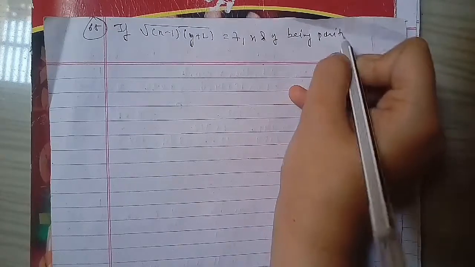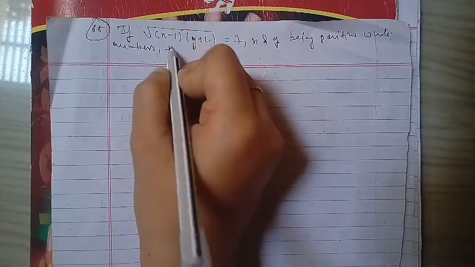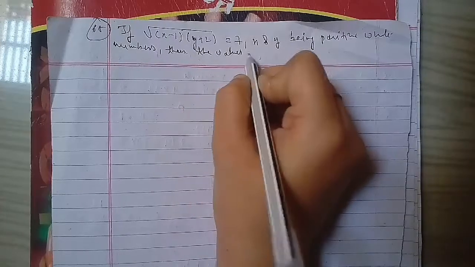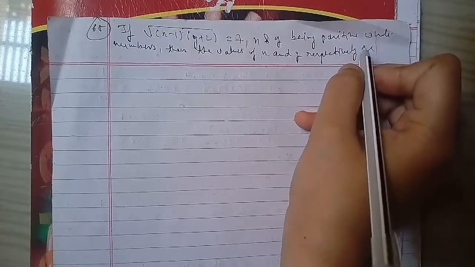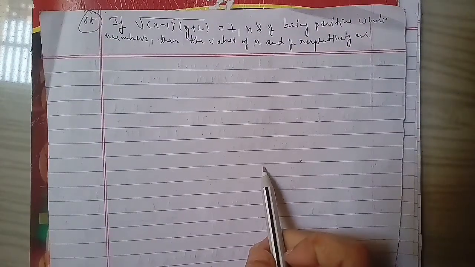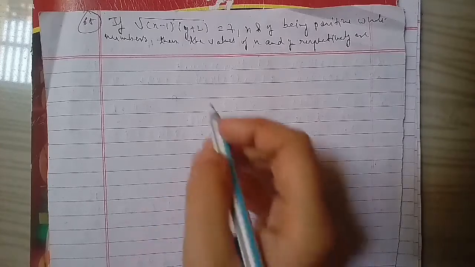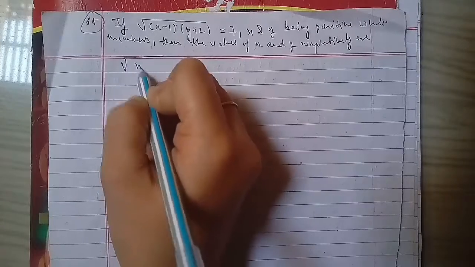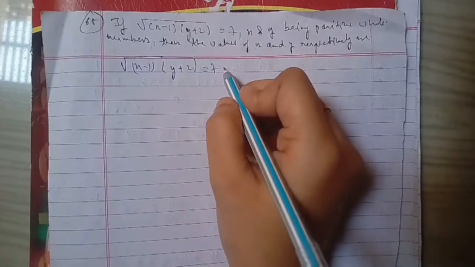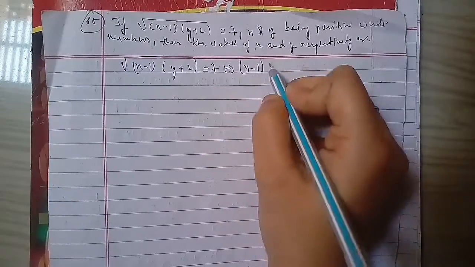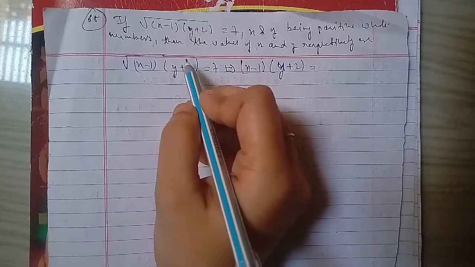So for the solution we have as follows: under root (x minus 1)(y plus 2) equals 7. Squaring both sides, the root will be eliminated and 7 sevens are 49, so (x minus 1)(y plus 2) equals 49, which gives x minus 1 equals 7 and y plus 2 equals 7. Further, x equals 8 and y equals 5, because the minus 1 goes to the other side and becomes 7 plus 1, which is 8. For y, plus 2 goes to the other side as minus, so 7 minus 2 leaves 5. So y equals 5 here.